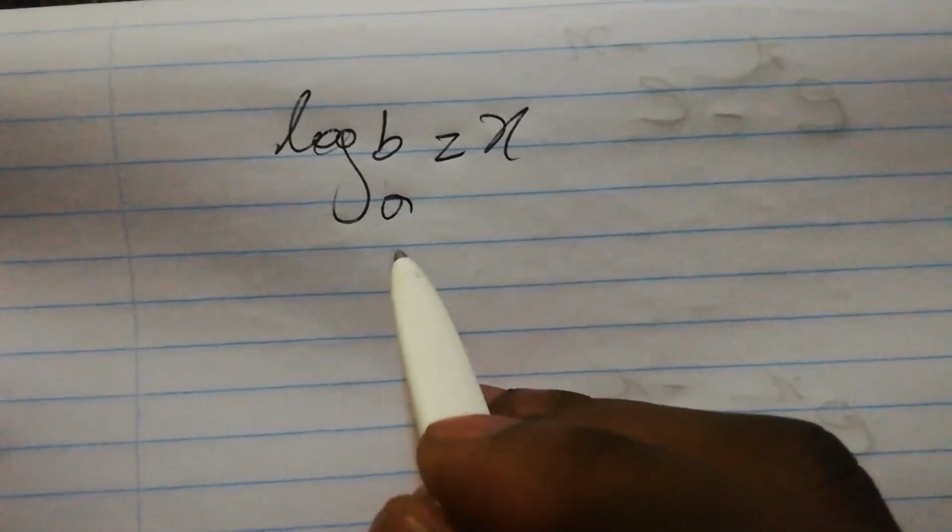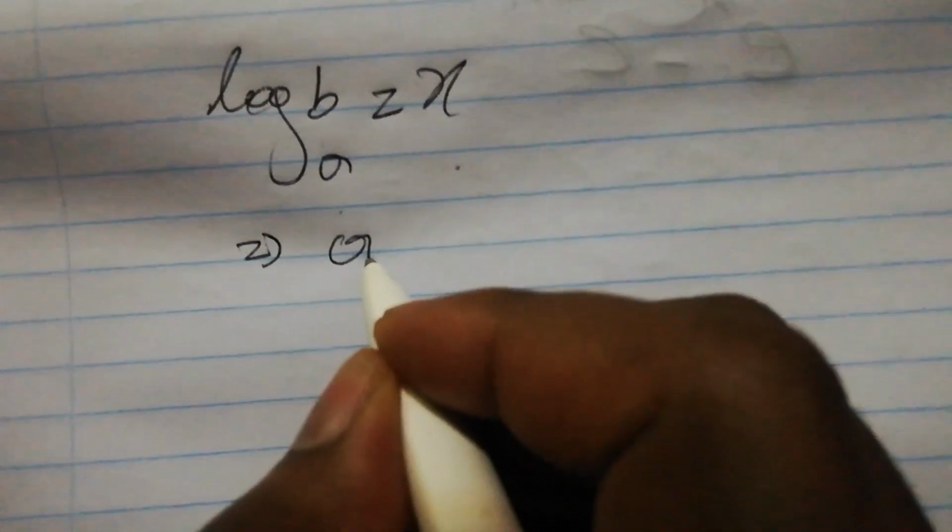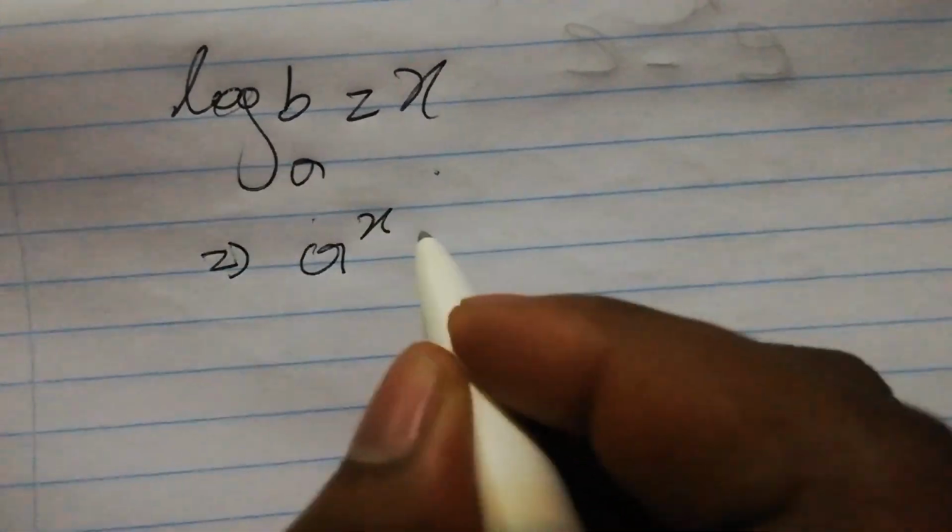Log of b in base a is equal to x. So what you're looking for here, the answer that you're looking for, is actually what is that number? If you elevate a to it, it will be equal to b. All right, so this is what you need: a elevated to that number will equal b.